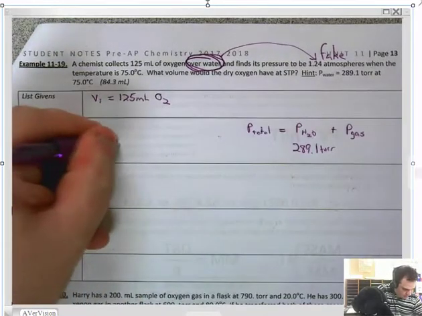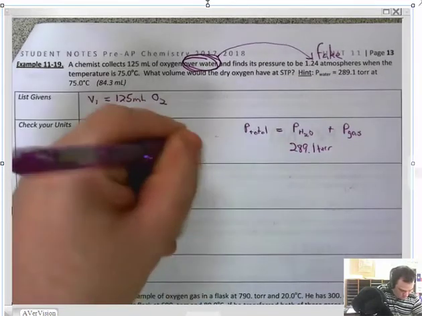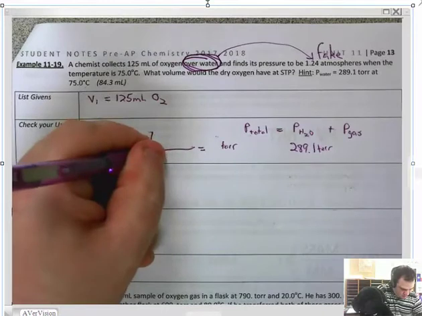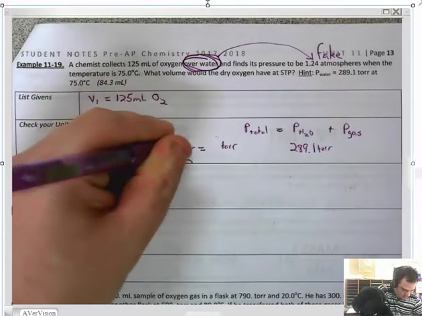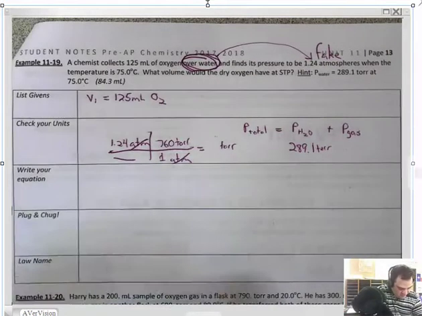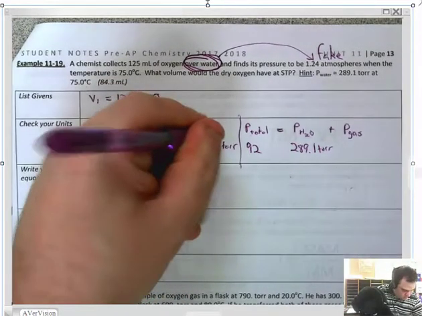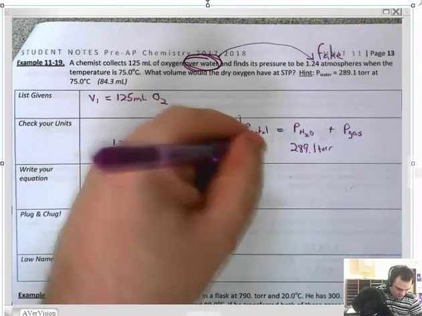Okay, so we're going to use 289.1 torr. I'm going to convert 1.24 atmospheres over to torr. One atmosphere on the bottom, 760 torr on the top. 760 times 1.24 is 942.4 torr. That's my total pressure.